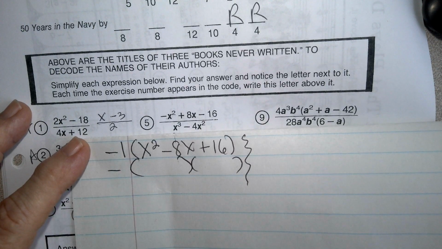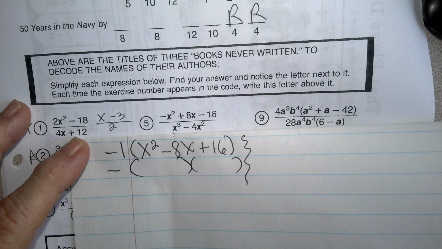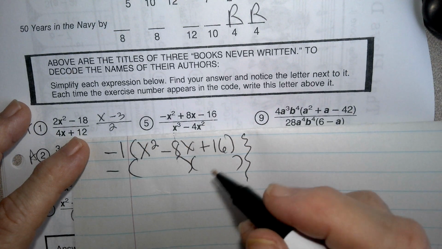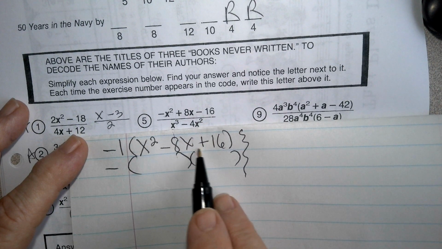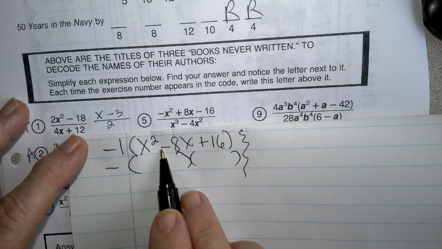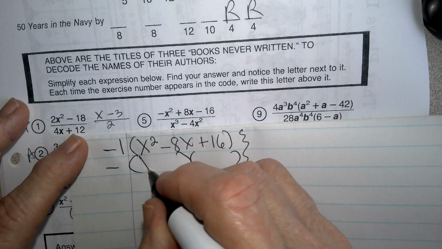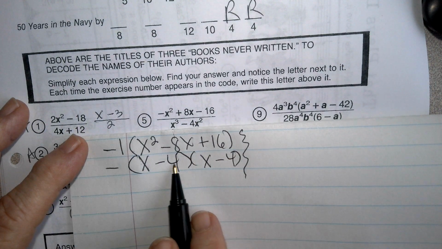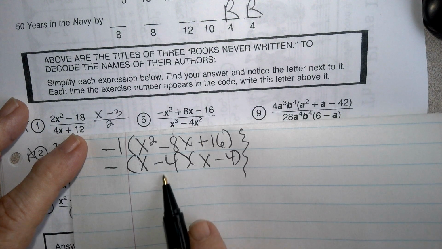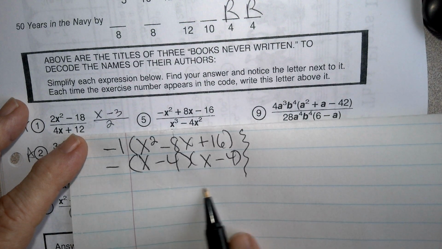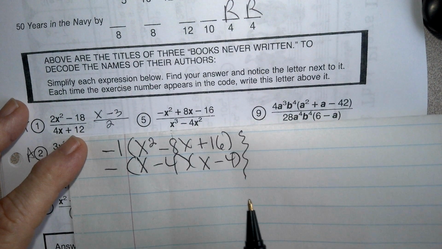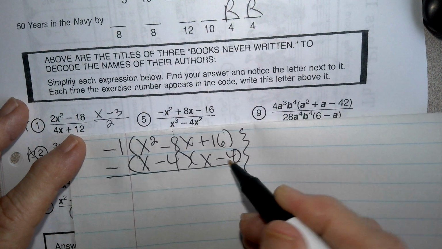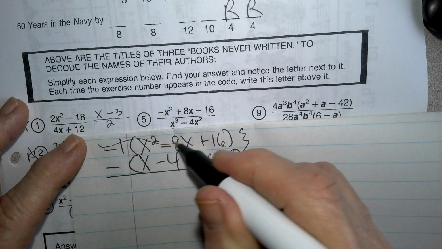Who knows what both of these parentheses are going to be? X minus, they both have to be the what? Same sign, and they're both going to be what? Yeah, negative. X minus 4, x minus 4. Such that -4 times -4 is our positive 16. And if I take the inside -4x and the outside -4x, it comes to our new -8x here.